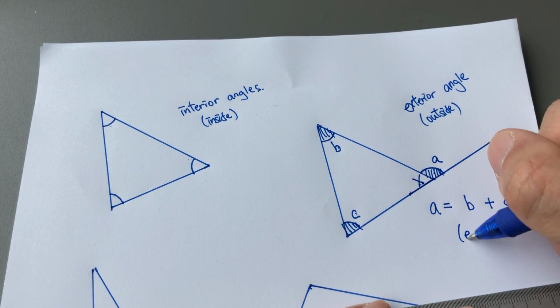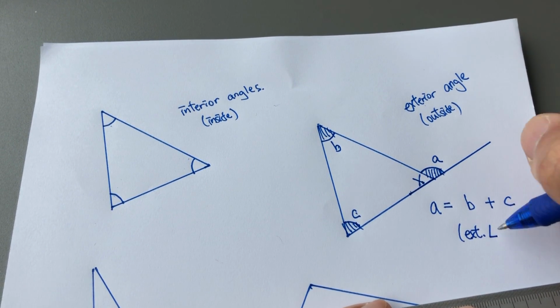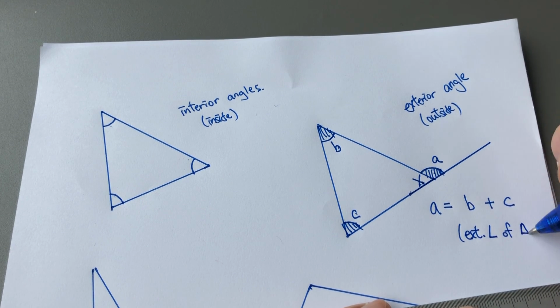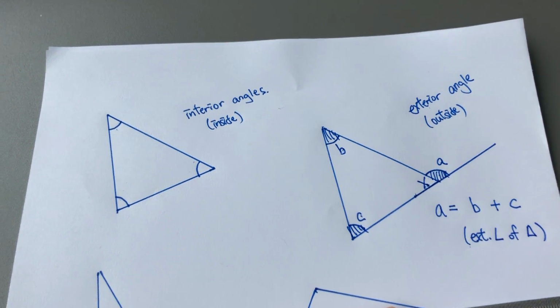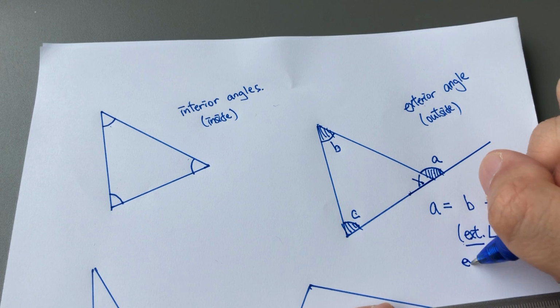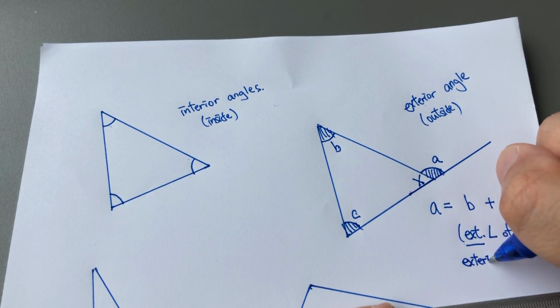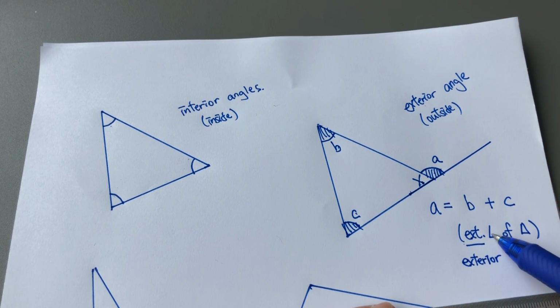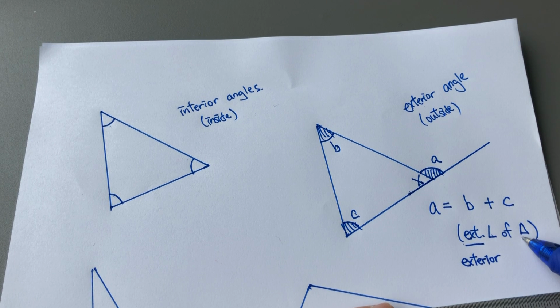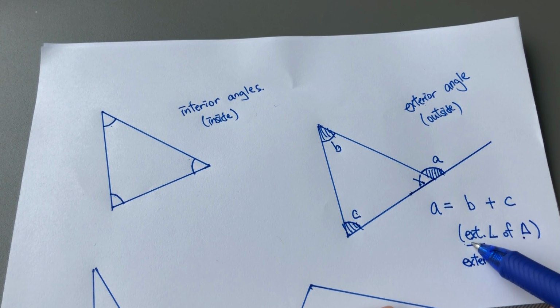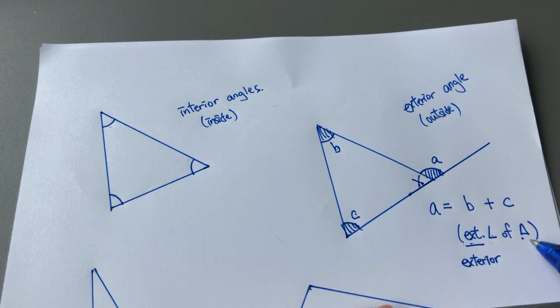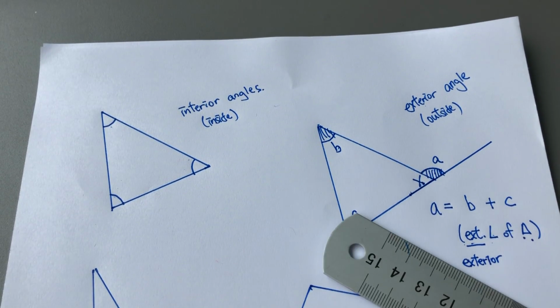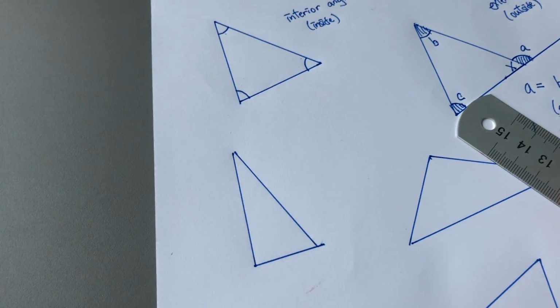We call this exterior angle of triangle. This is the abbreviation of exterior. And this symbol means angle. This symbol means triangle. Exterior angle of triangle. Okay? So let's look at some more examples.